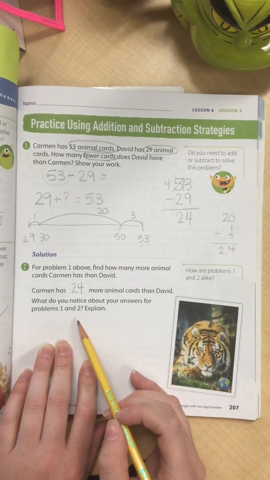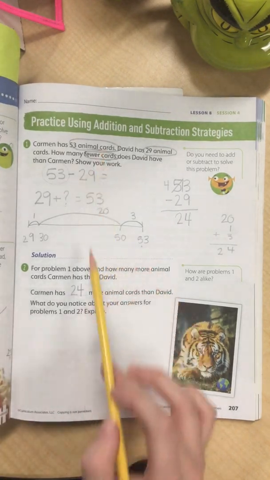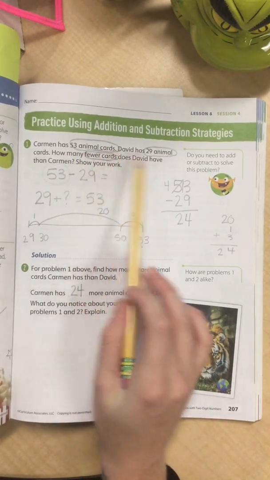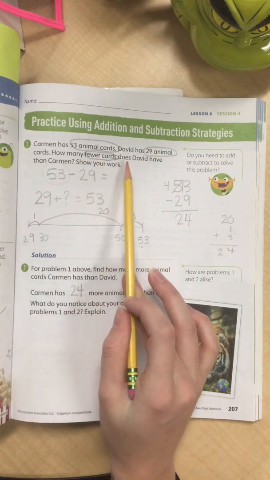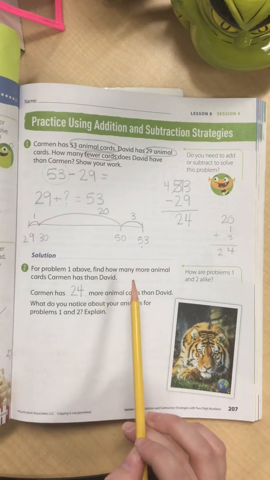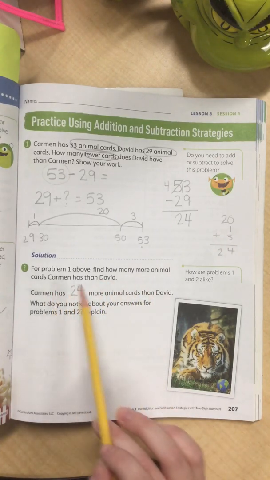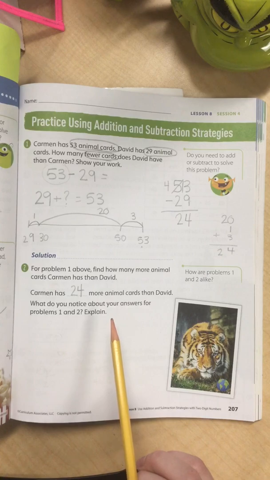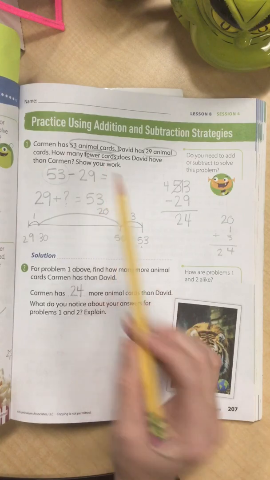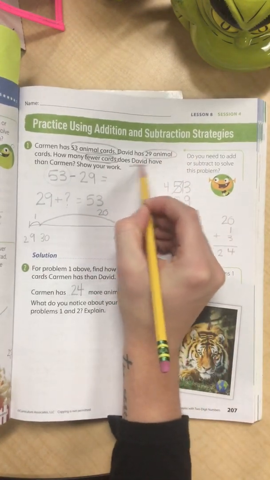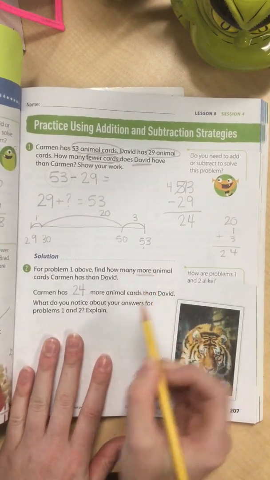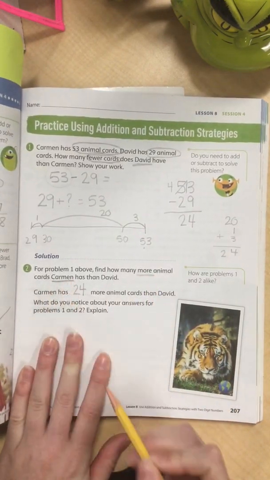Explain. So for this one, it's asking, how are these two ones the same? This one told us how many Carmen had and how many David had, and it said how many fewer cards does David have than Carmen. And down here, it says find how many more cards Carmen has than David. Well, this one, when it's saying fewer cards, it's saying how many fewer cards David has. It says David first. And in this one, it's talking about more cards, but we're talking about Carmen.